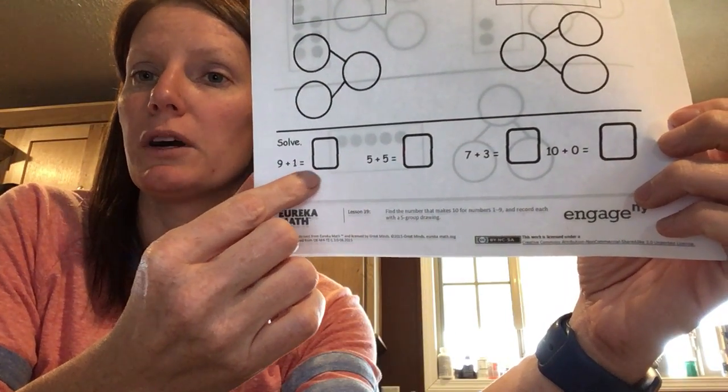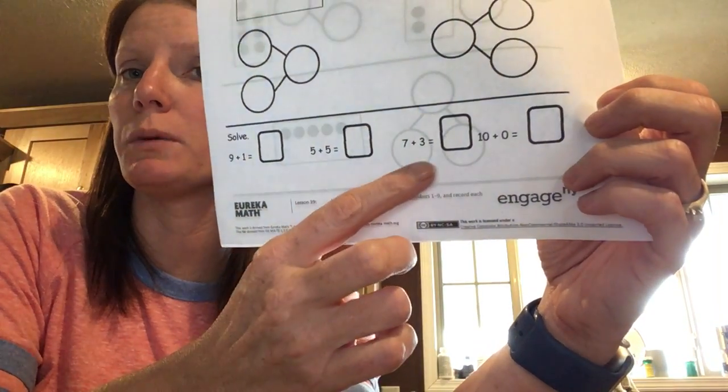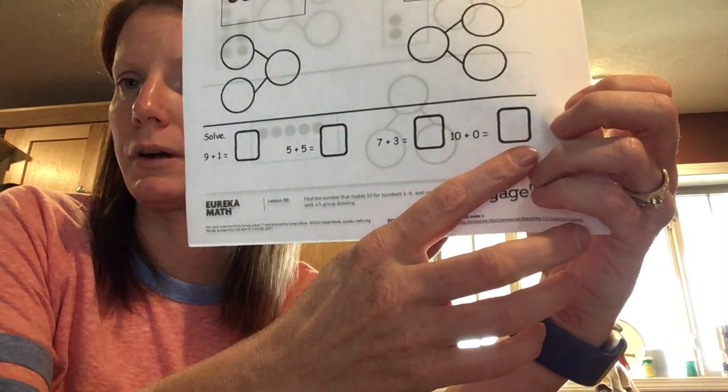These are adding. They're telling us our 2 parts equal our whole number. So that's your math worksheet today. Simple, right? Not a lot to it today.